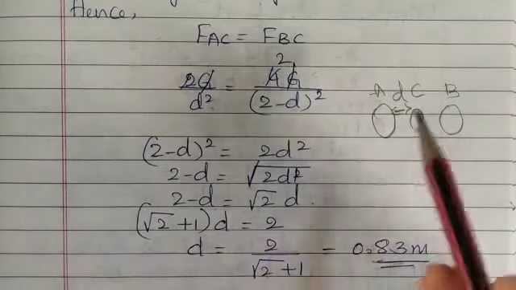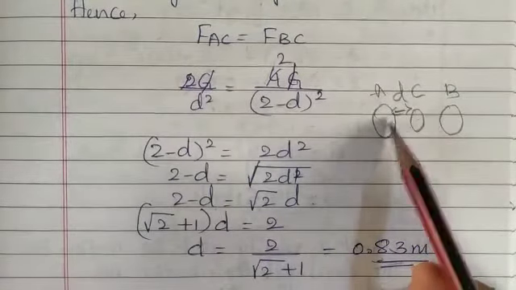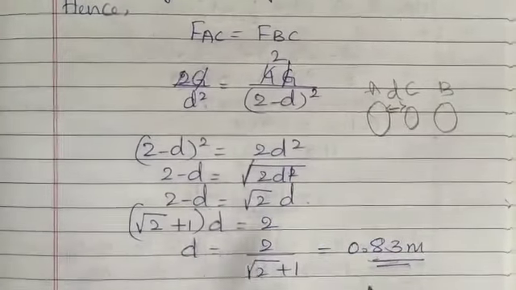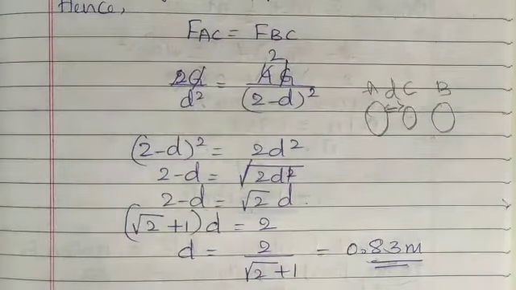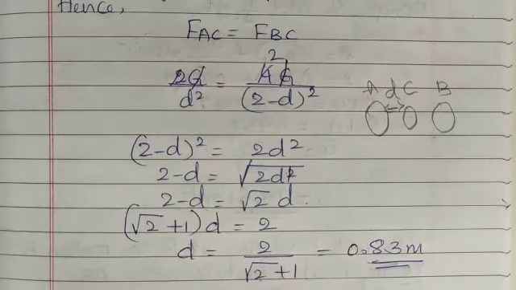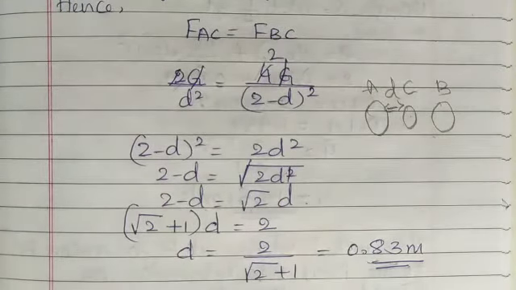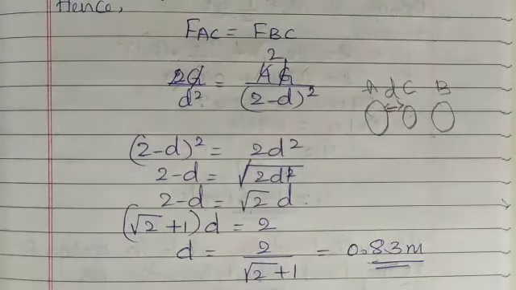That means C I have kept near to A and far away from B. It is not exactly in the middle. If I got the distance as 1 meter, I could say the C object is placed exactly at the middle between A and B. But now we have got 0.83. 0.83 means it is less than the middle one. That is why the C object is placed at a distance near to the object A.